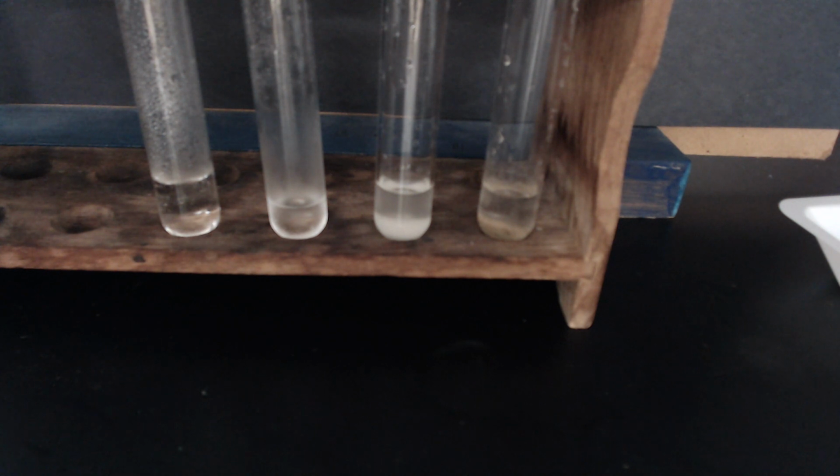The last step is to dispose of my waste, which I will take care of. So if you missed any steps or forgot to record any of your data, go ahead and go back in the video so that you can fill out the data table.